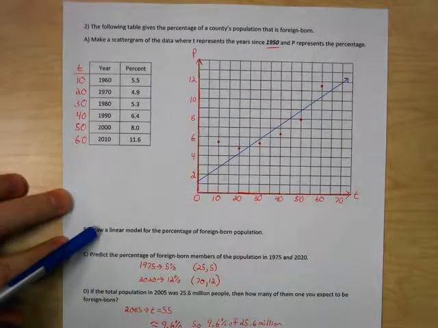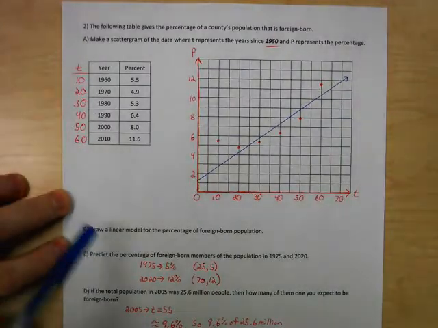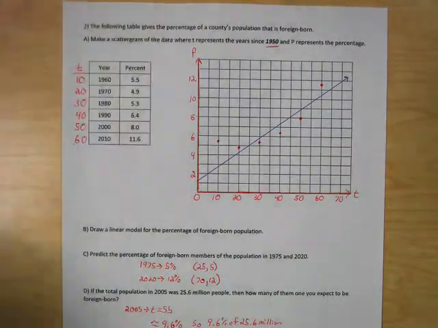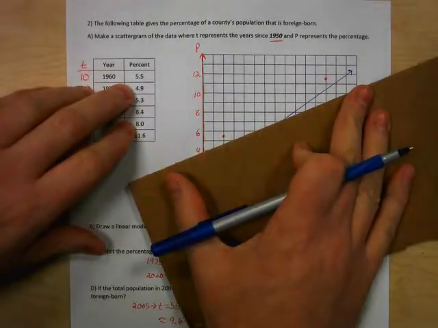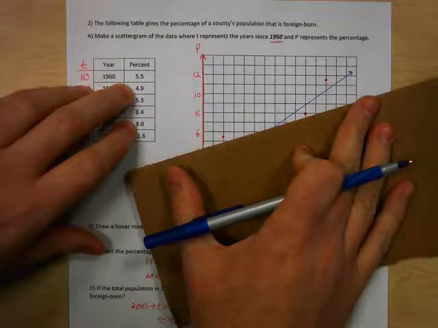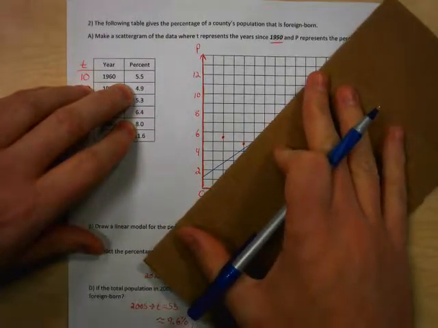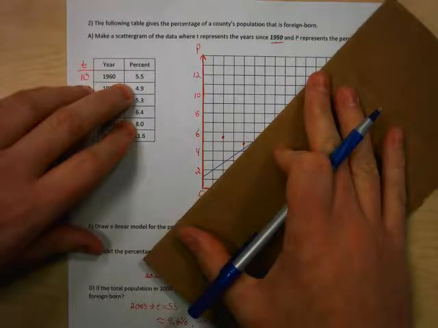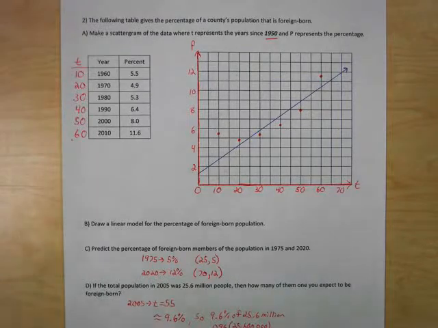So we did the scattergram. I drew a linear model, and again, this is one of those that people are going to draw that model in a lot of different places. So this is one where if you drew the model like this, that wouldn't be wrong. A model like this, that wouldn't be wrong. There's a lot of different possibilities right there. Depending where you draw that line, you could have a lot of different answers.